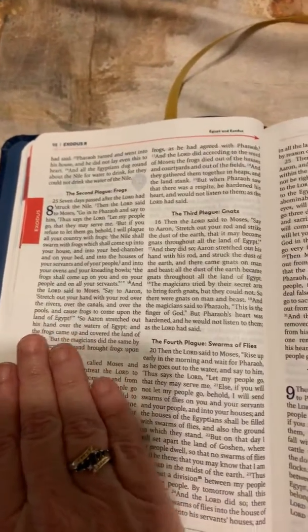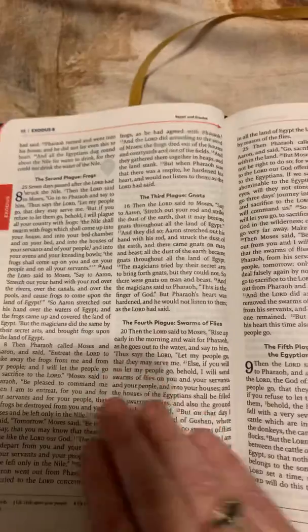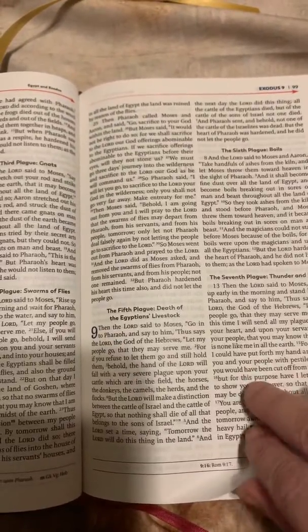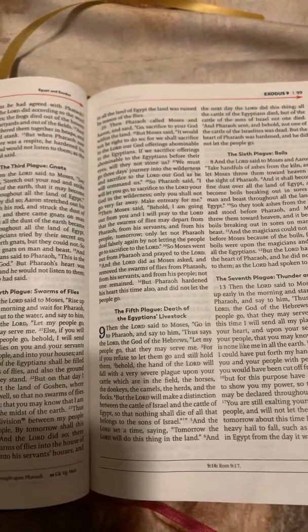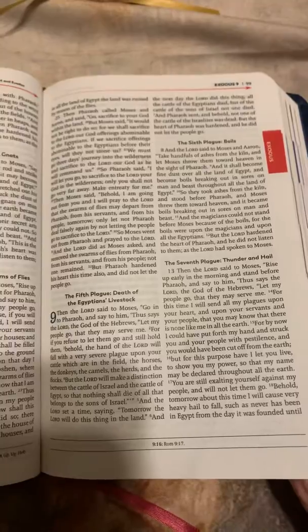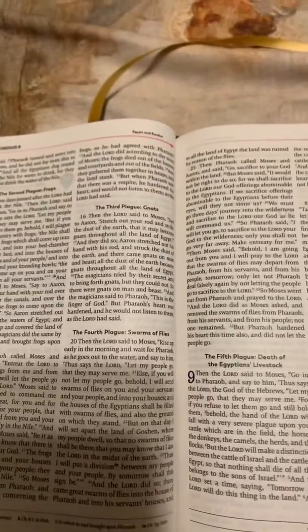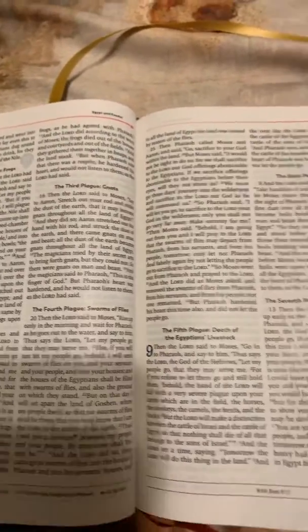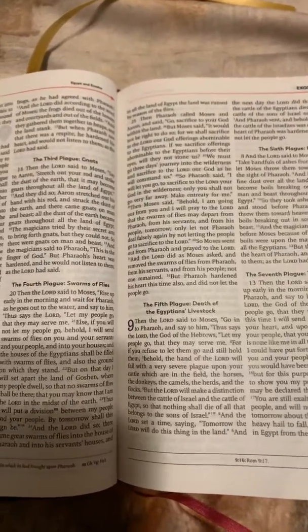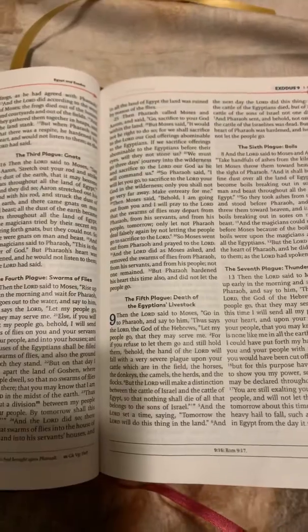All the fish die, the frogs cover Egypt, then the gnats, then the flies, then the Egyptian livestock are killed, all their livestock, then the locusts. Each time the king said, okay, I'll stop, and then he won't let them go. After he says he'll stop and it all stops, he won't let them go. So God sends another plague and another one.